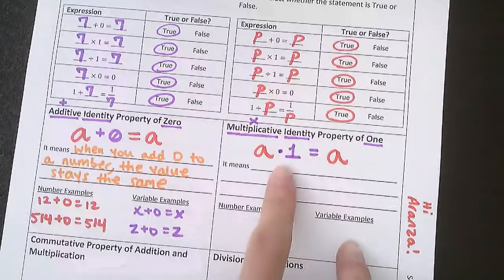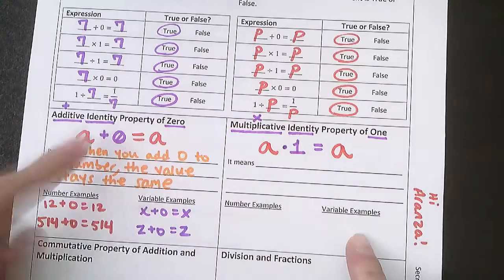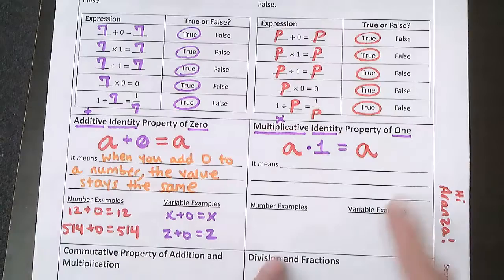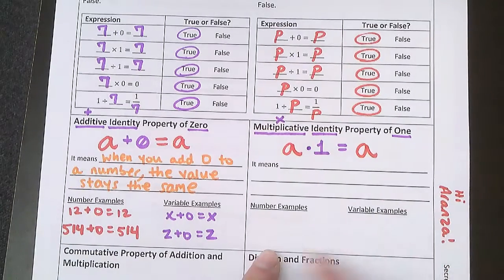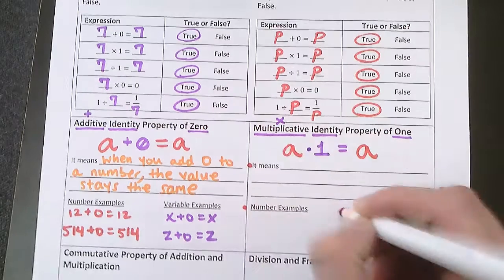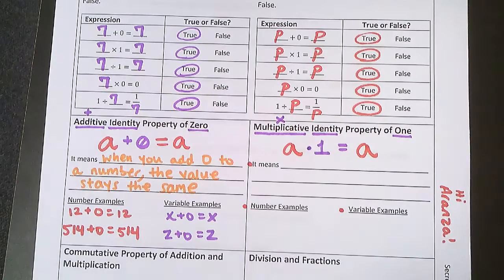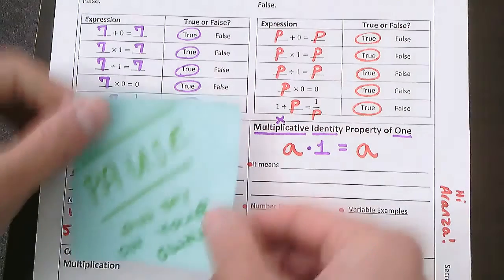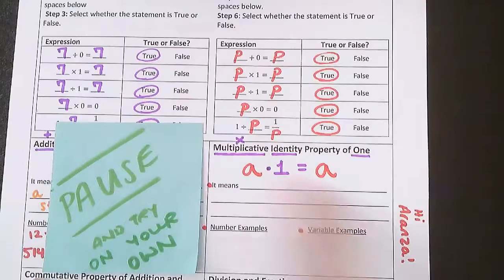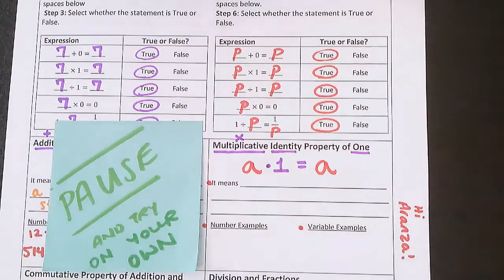Now that you have this example, and you can look back at this example here on the left, I actually want you to try and fill out the rest of this part on your own. So here, here, and here. We're going to pause, look at this example if it helps, and see if you can figure out those three. So you're pausing and trying it on your own.